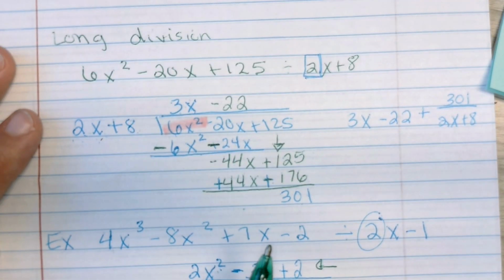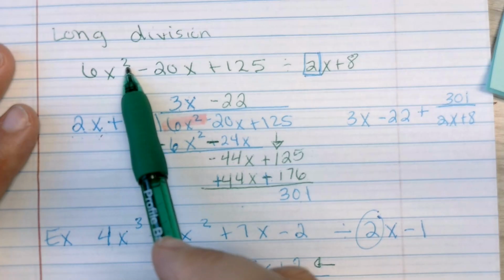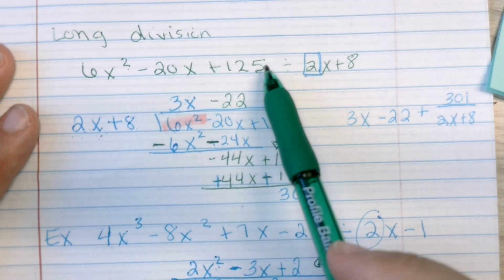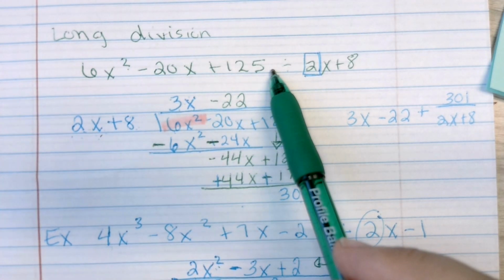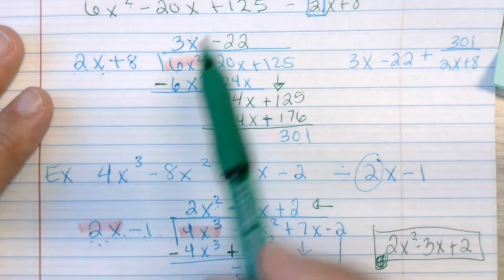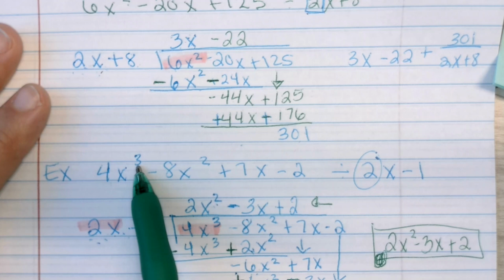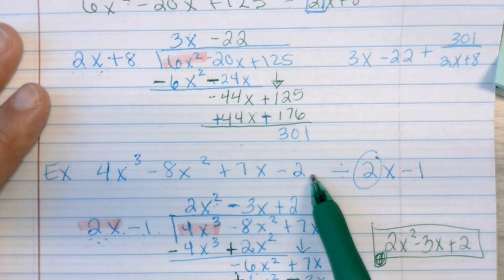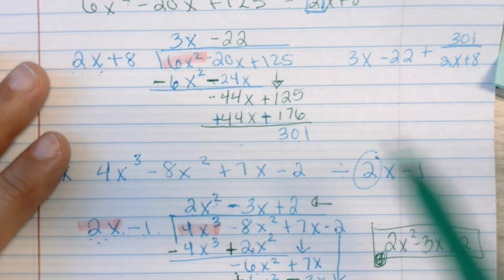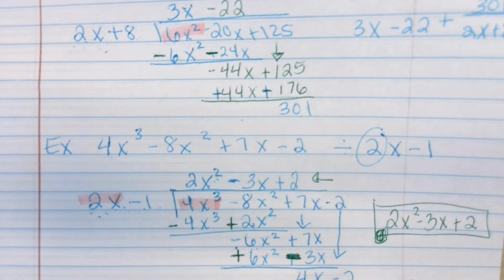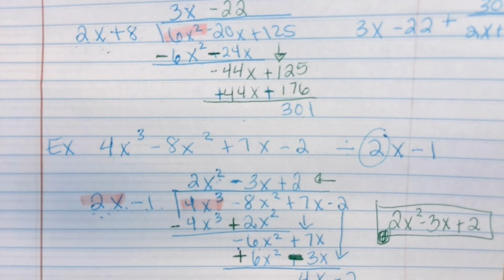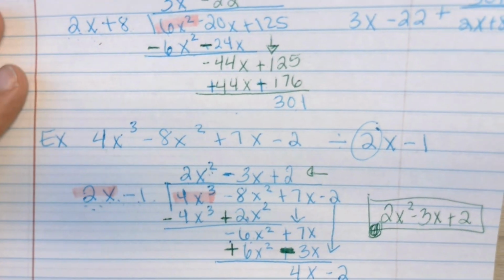So for example, these two problems, if I look at the powers, it's a power of 2, a power of 1, and then no x, which means a power of 0. Down in this one, a power of 3, a power of 2, a power of 1, and then no x, which again is a power of 0. In this next example, I want to show you what happens if I'm missing one of the powers.